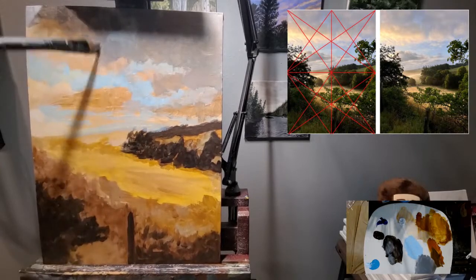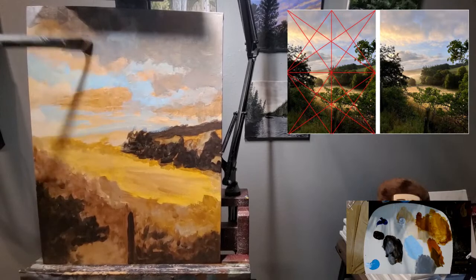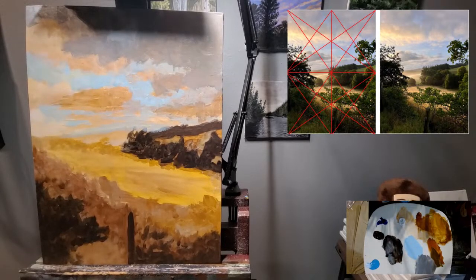Doing all these layers then gives us good texture in the sky as well. So as it dries, if we need to do more, we'll do more.